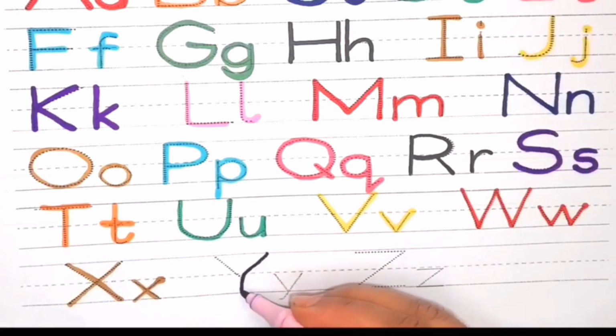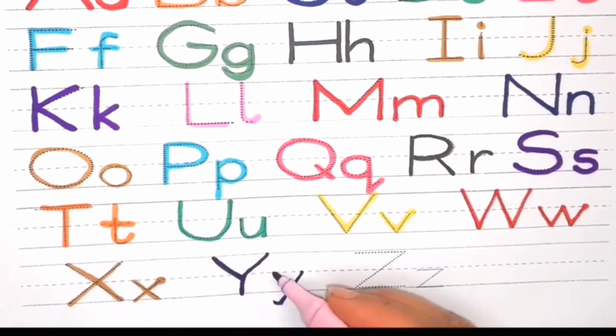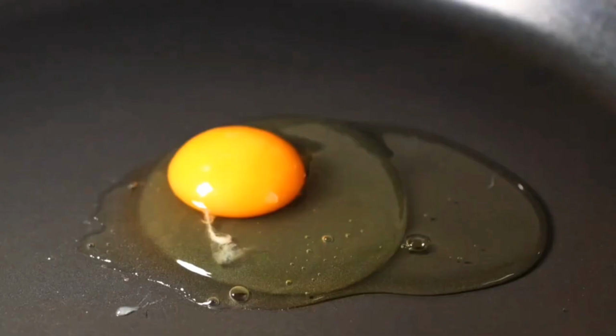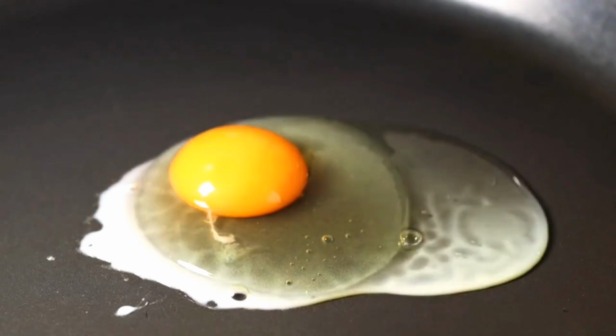Y. Capital Y. Small y. Y for yolk. The yolk is the yellow part inside an egg.